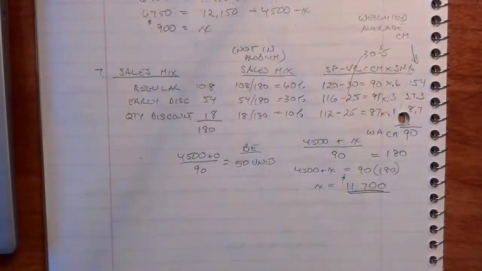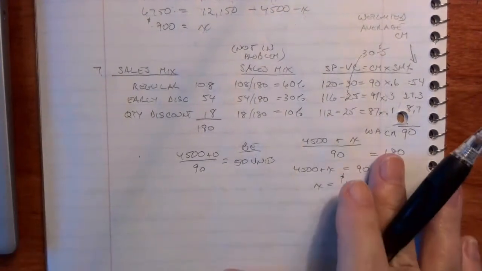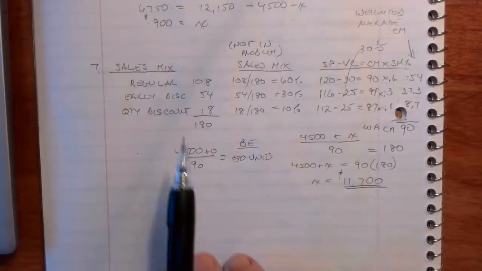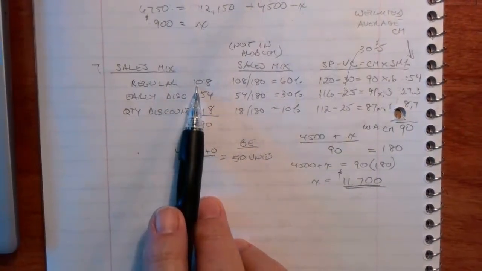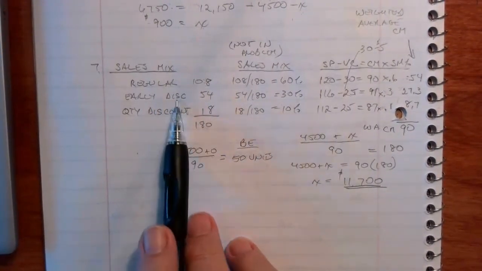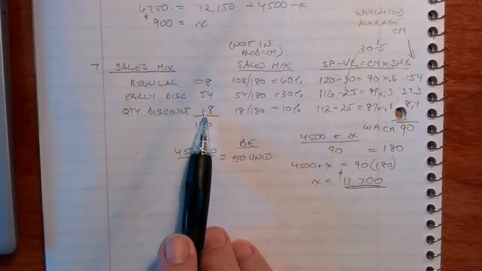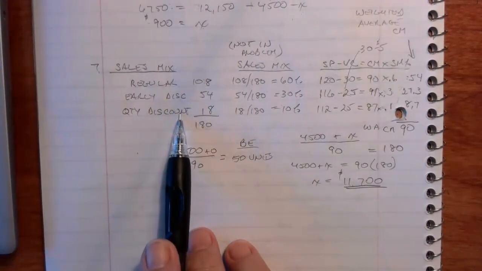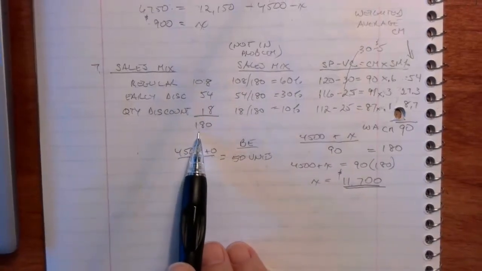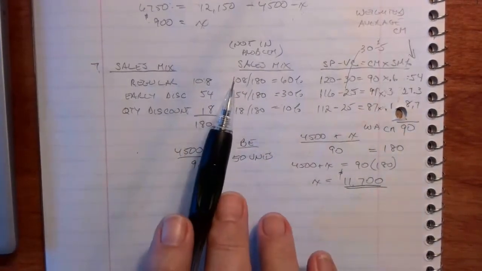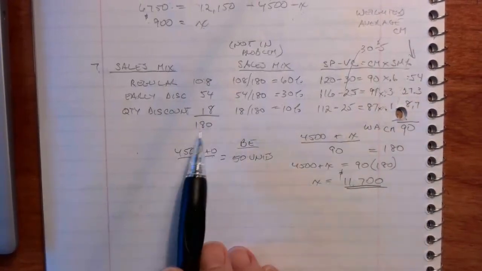And we have first of all our sales mix. We've got regular, 108 regulars, right? 54 early discount, and 18 quantity discount attendees. So that's a total of 180, which is what they wanted, right? Yeah, 180 attendees.